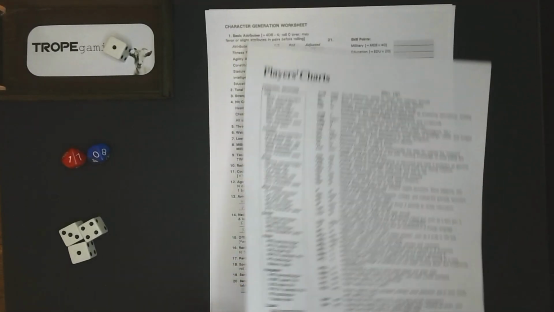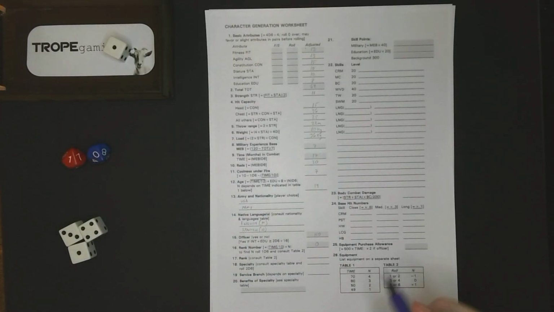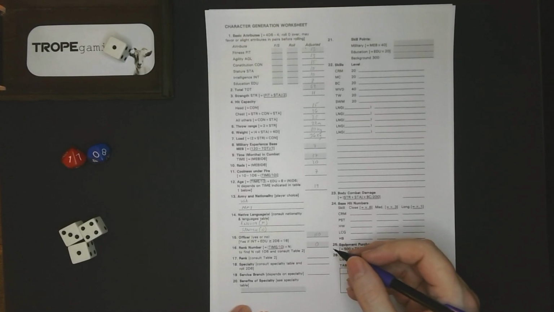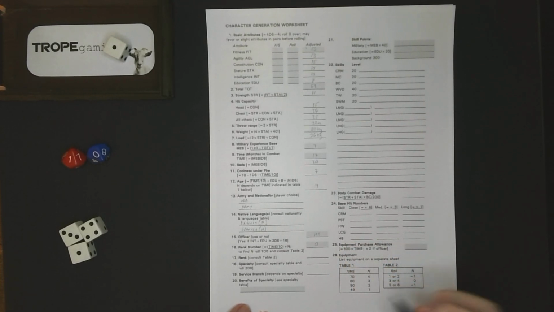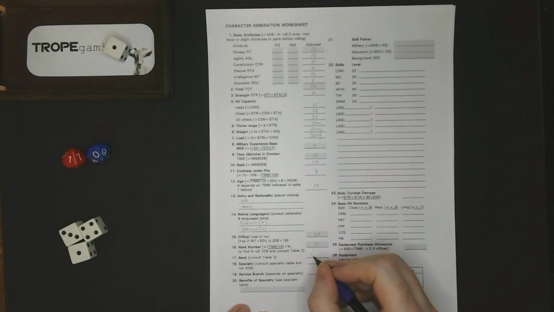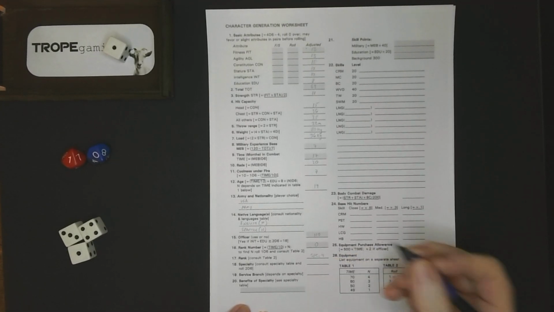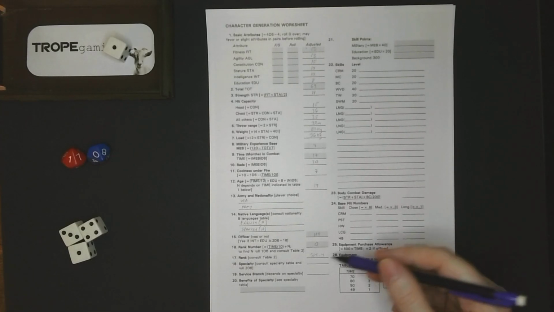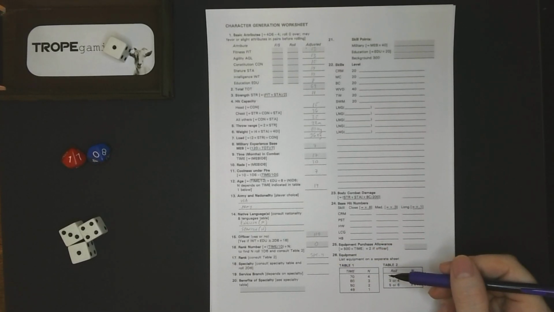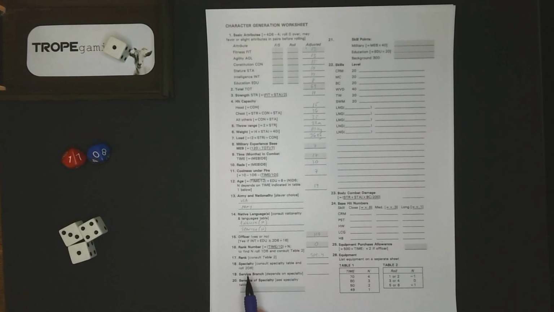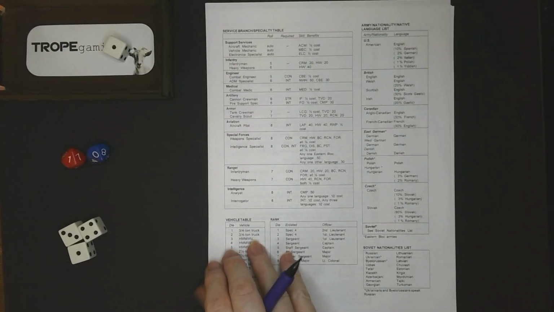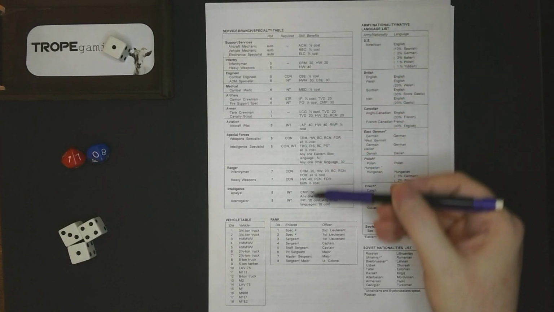It gets a little cloudy there, so ask your referee how you're going to do it before you get to this step, because they might have a different formula. All right, our specialty. We need to consult the specialty table and roll 2d6. Specialty table is found on the back of your player's charts, and that's this table right here.